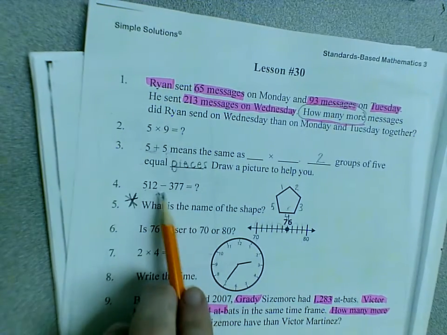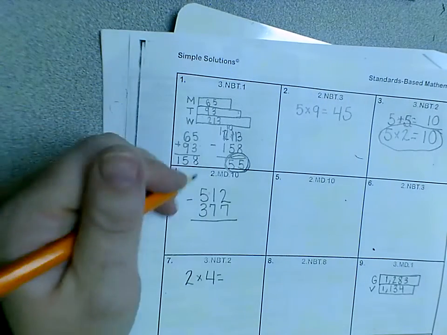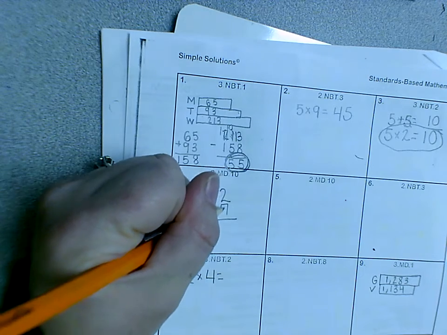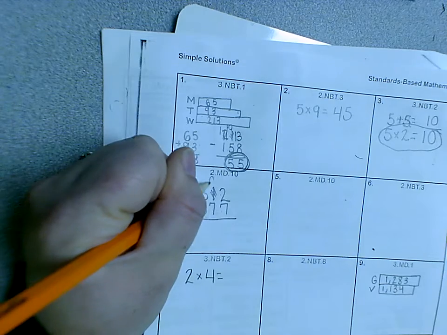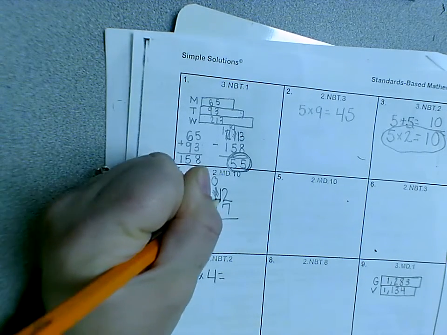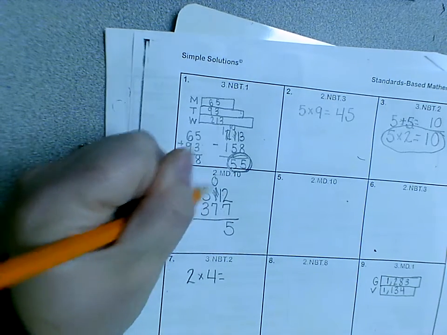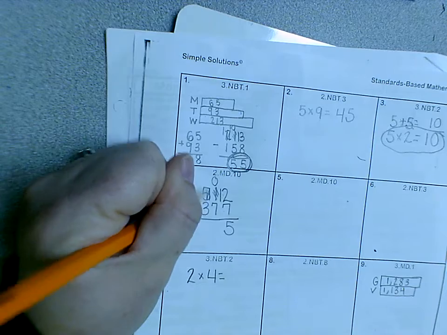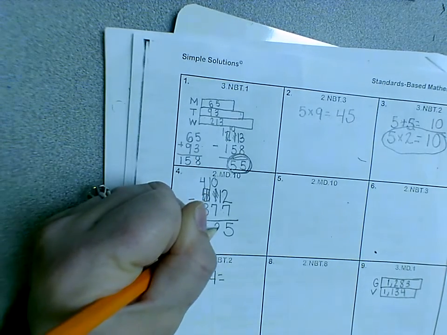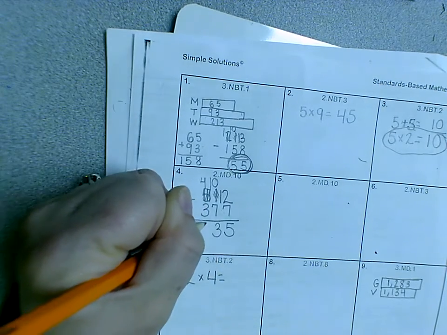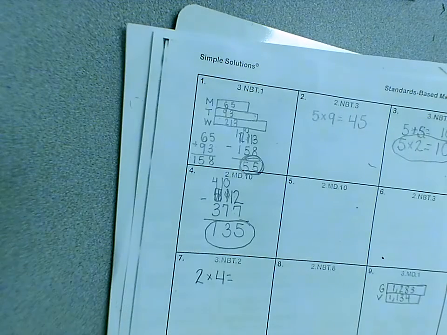For number 4, it's asking for us to subtract. I'm double checking to make sure I have it correctly on my paper. I can't do 2 minus 7, so I'm going to regroup, make that 0, or make that 1, excuse me, a 0. This a 12. 12 minus 7 is 5. Now, I can't do 0 minus 7. I will regroup, make that 5 a 4, and this a 10. 10 minus 7 is 3. 4 minus 3 is 1. Your answer here should be 135.